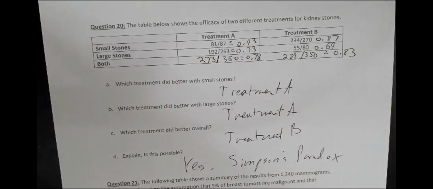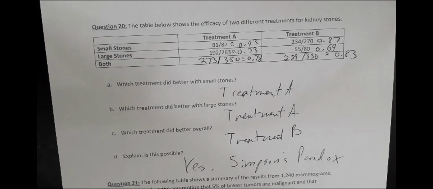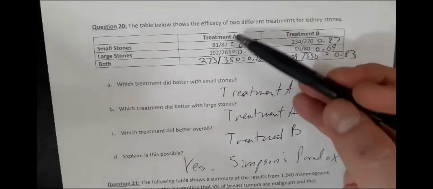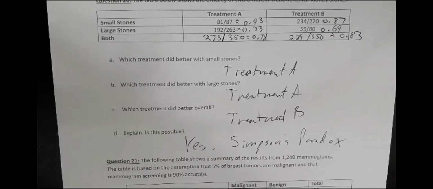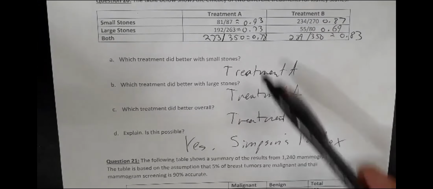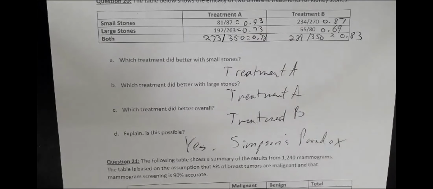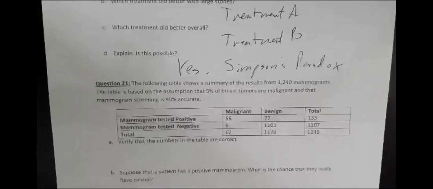So you should be able to tell me, if I give you fractions, you can put them into decimals. You can tell me which one is better, which one has a larger percentage of treating things. You should be able to look at those numbers and crunch them. You should be able to combine the two groupings. So we're adding the denominators on both to get all the occurrences. We're adding the numerators on both to get all the successes. We're taking them all together, and then when we take them all together, they have a reverse sort of trend.